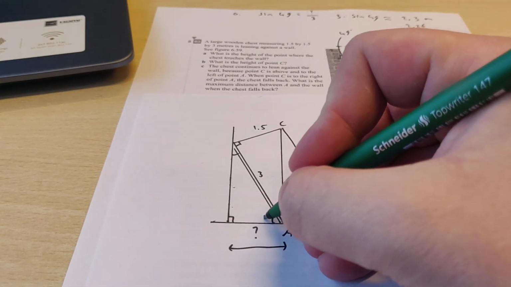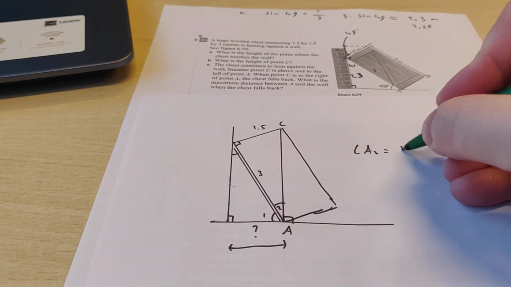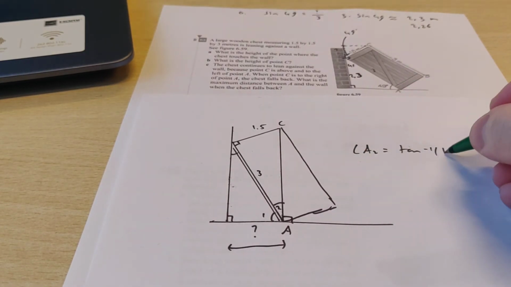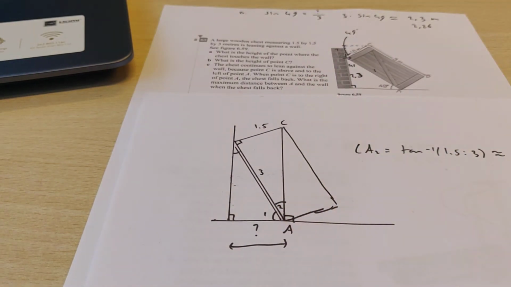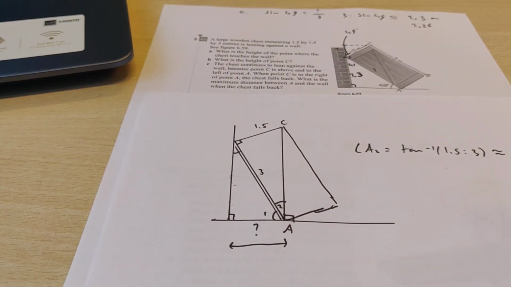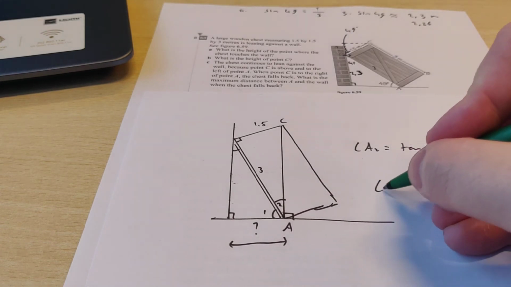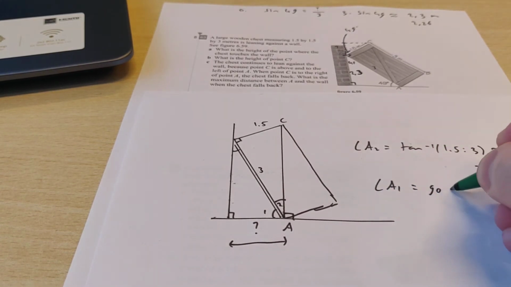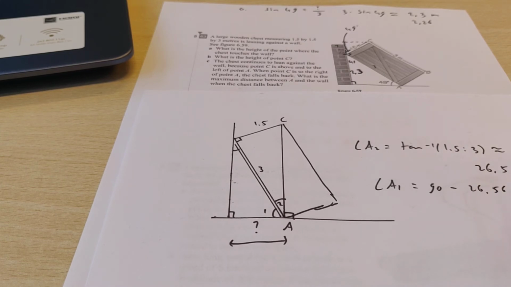Let me just call this A1, and I'm going to call that A2. So angle A2 is the tangent minus 1 of 1.5 divided by 3. Right? If you do this divided by that, you get A2. And that's 26.56 degrees. Alright? So if I want to know what angle A1 is then, I have to do 90 minus that. So minus 26.56.